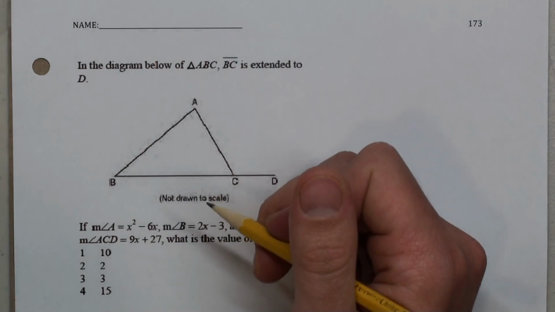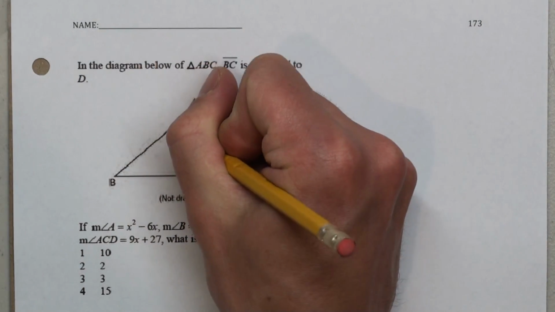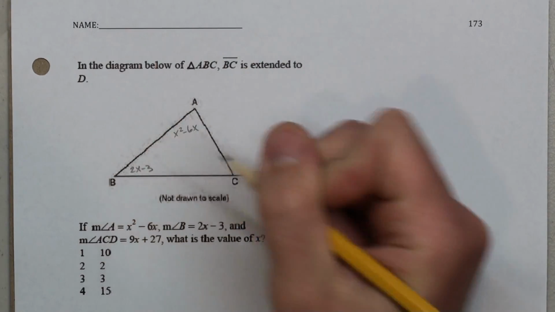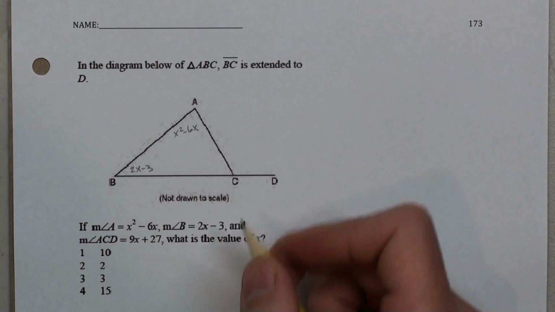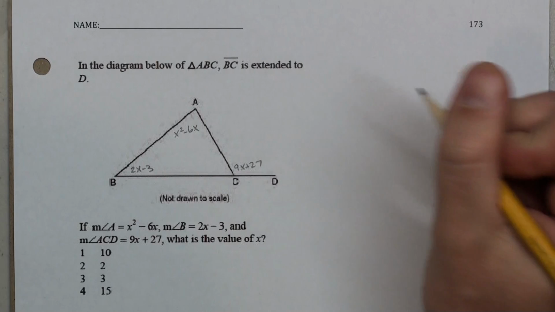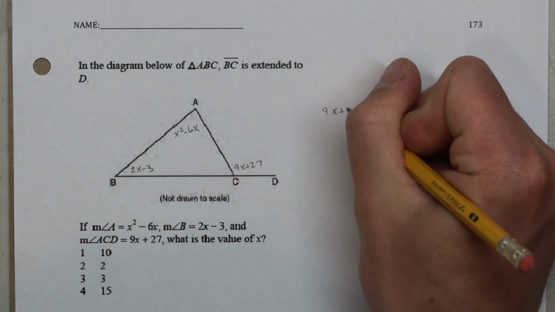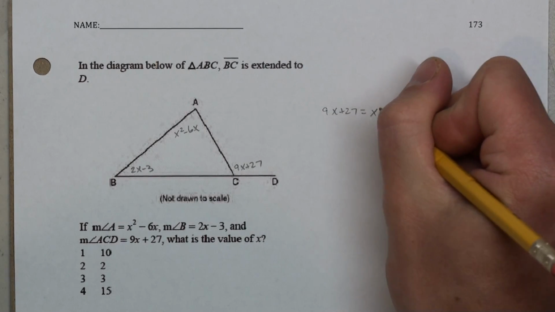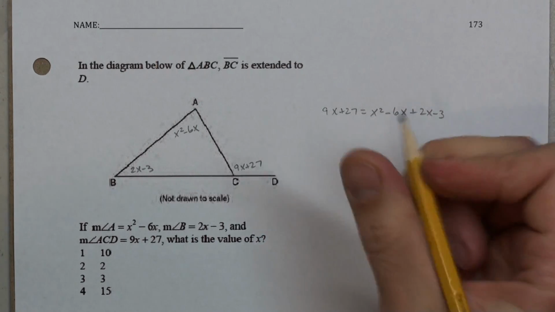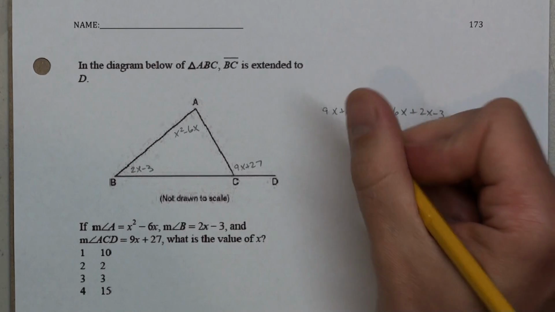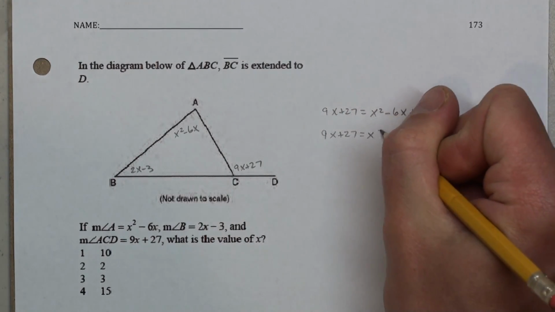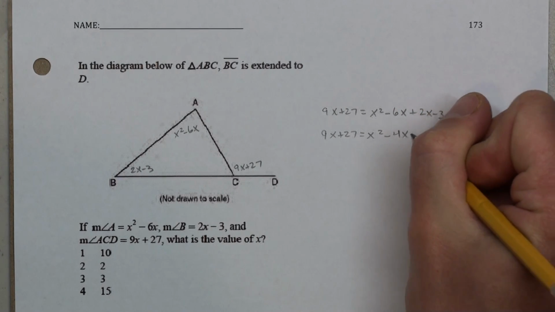A is x squared minus 6x. B is 2x minus 3. And ACD is 9x plus 27. What is x? So we know 9x plus 27 equals x squared minus 6x plus 2x minus 3. So 9x plus 27 equals x squared minus 4x minus 3.